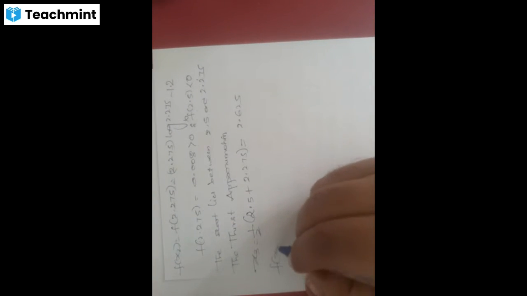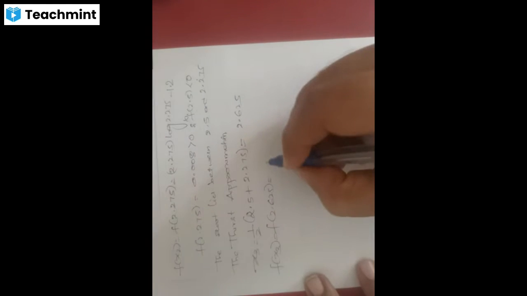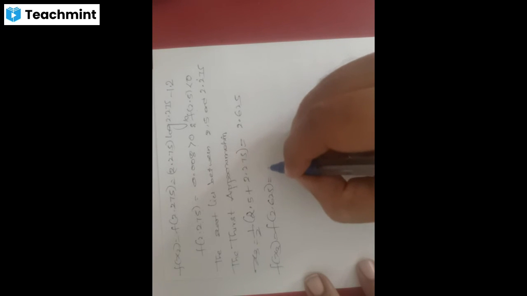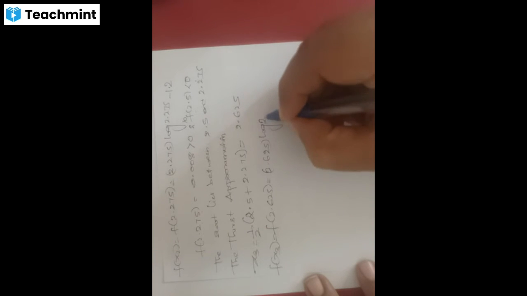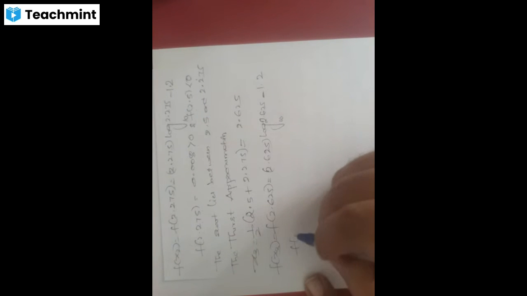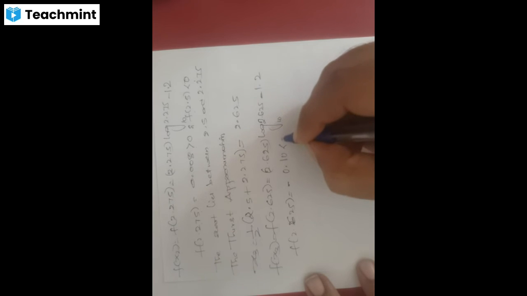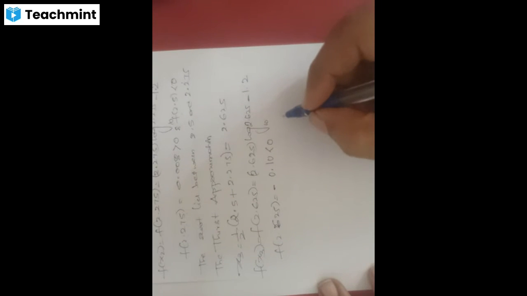Then find f of x3 is equal to f of 2.625, which is equal to x log x minus 1.2. That is 2.625 into log 2.625 base 10, minus 1.2. You simplify, so f of 2.625 gives minus 0.10, that is less than 0, and we find out the positive value.